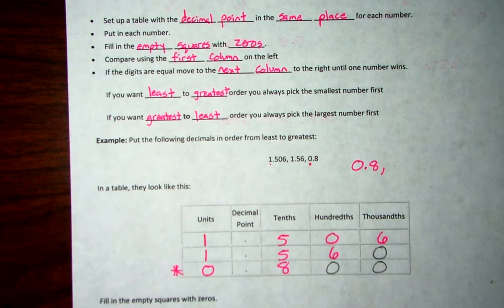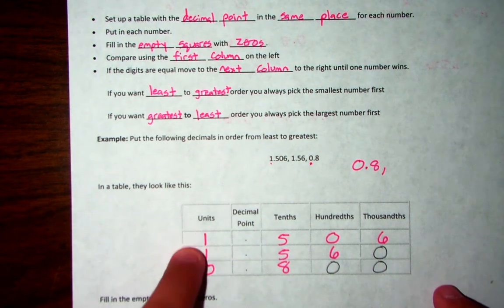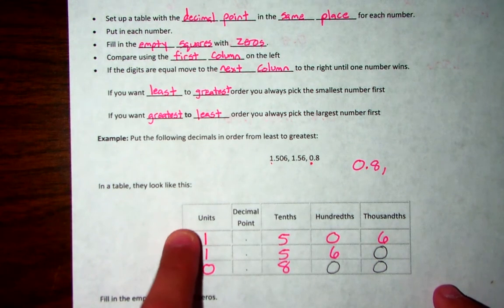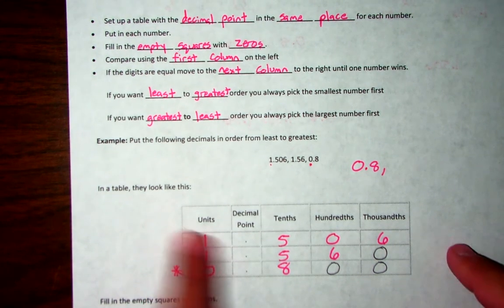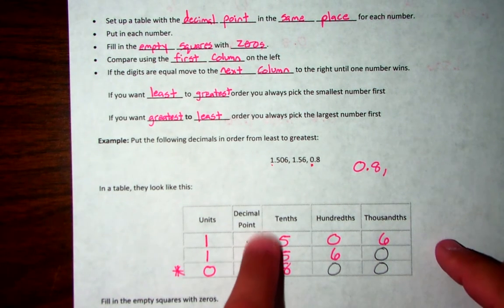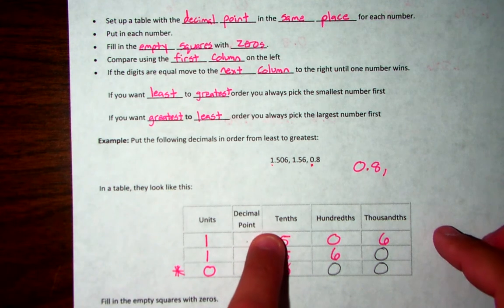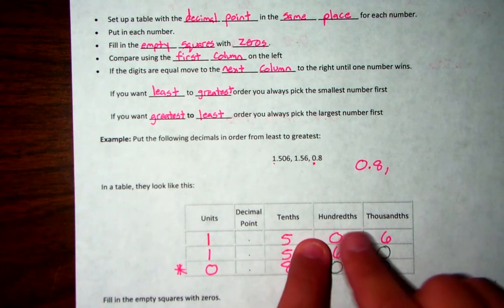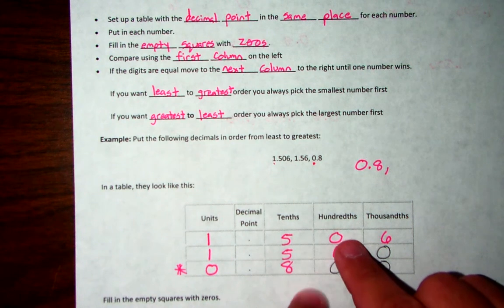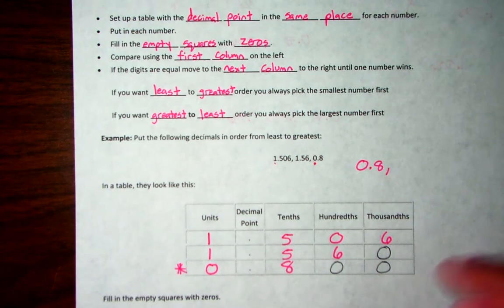Now, let's look at the next one. What is my next smallest number? Well, notice they both have the same whole number. Then you move over to the tenths. Don't they have the same tenths value as well? Yes, they do. Then move over to the hundredths. Oh, the numbers aren't the same. Which one has a smaller hundredths number?